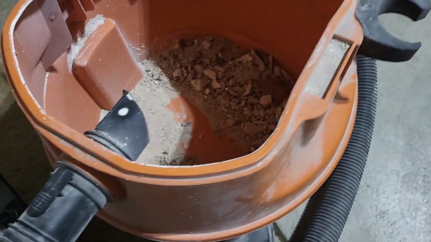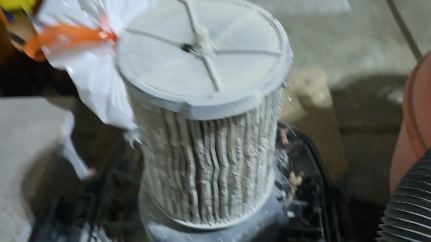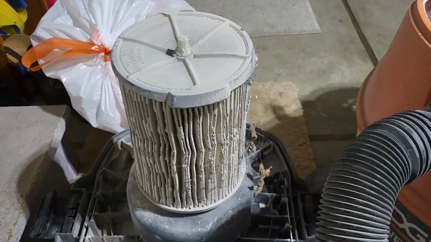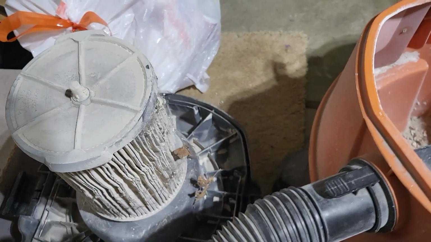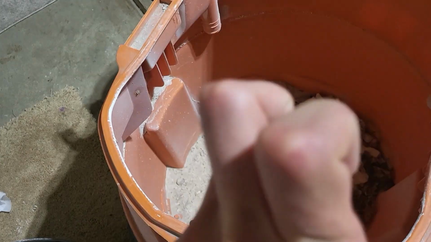So, in here, you see where all the dust and everything goes, as well as a filter to filter out all the debris that goes into the vacuum. You can see here the hose that is connected to the outside that is sucking stuff in.